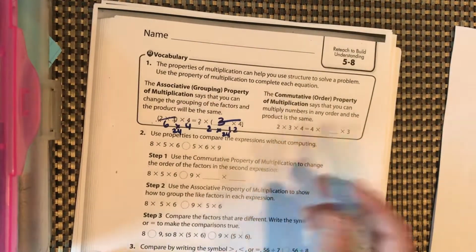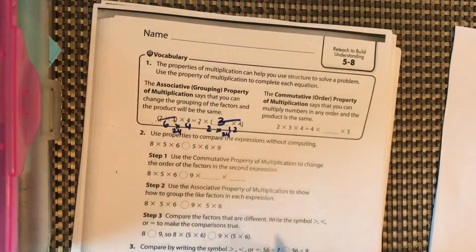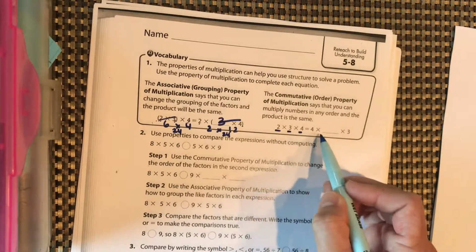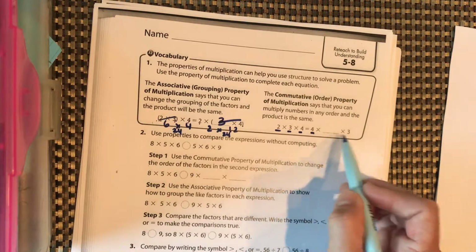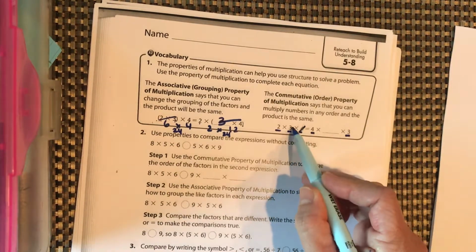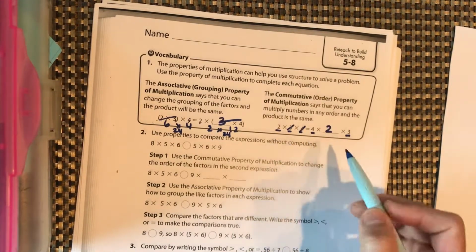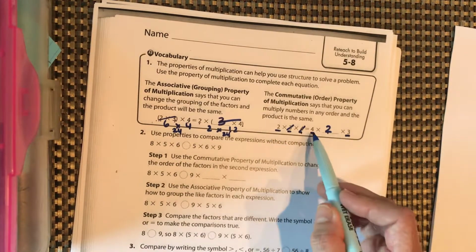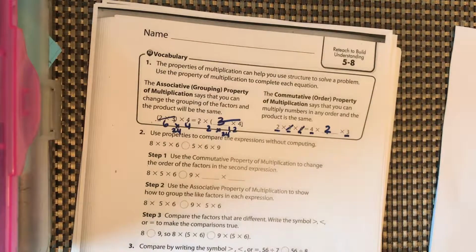The commutative property means that we can actually change the order of the factors. Okay, we have 2 times 3 times 4. So that's going to be the same as 4 times 3. So we've used the 4 and the 3, and we put the 2 there. So 2 times 3 times 4 is the same as 4 times 3 times 2. We can just put it in a different order.